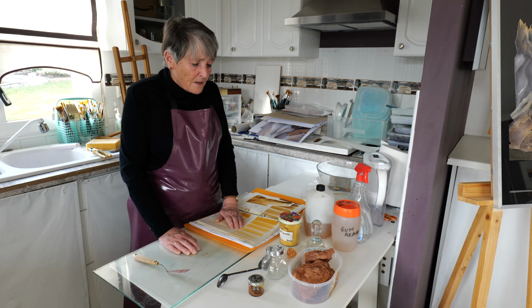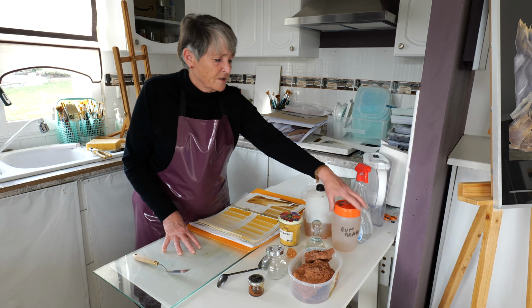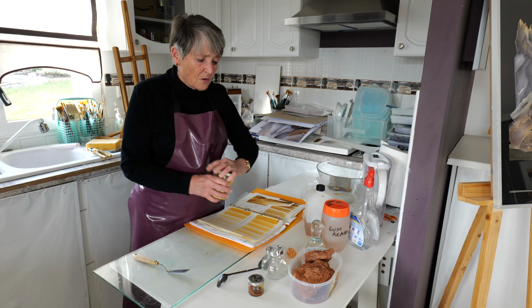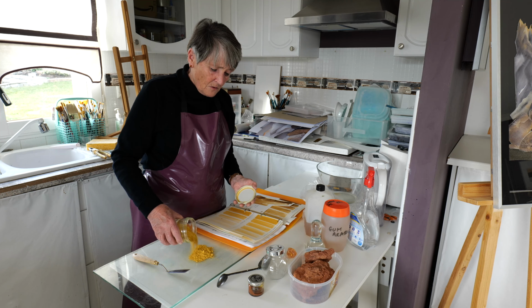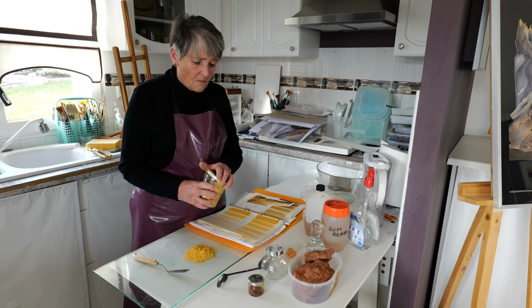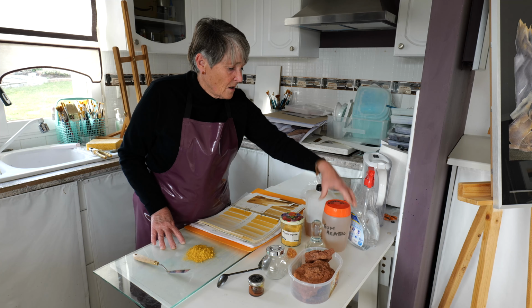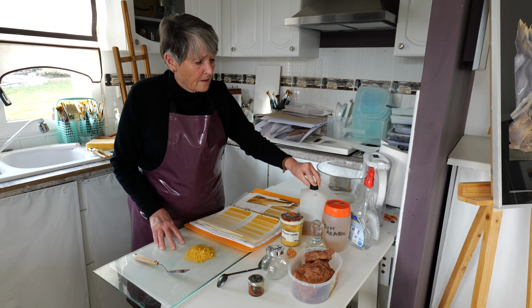To get back to my method of mixing, I'm going to show you how I do it with the three basic ingredients. So I put my pigment out. I apply my gum arabic. I have two forms of gum arabic here.